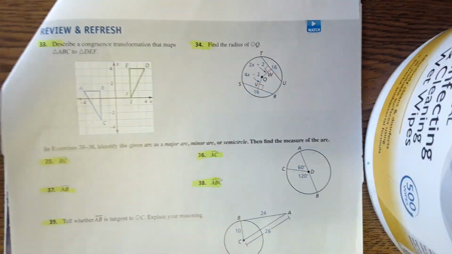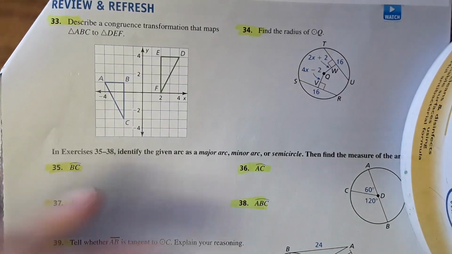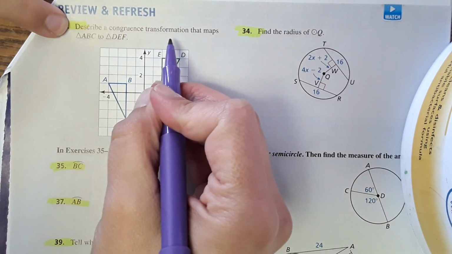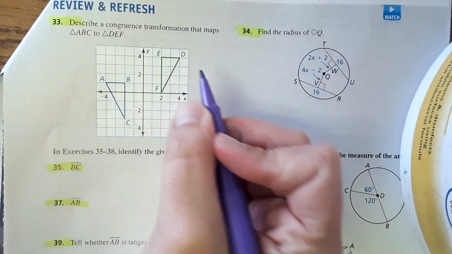Okay, so I know the first one probably jogged your memory a little bit. It's been a while since we looked at transformations. It wants to know what congruence transformation maps this onto DEF.